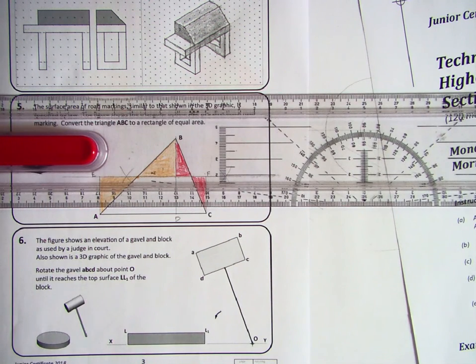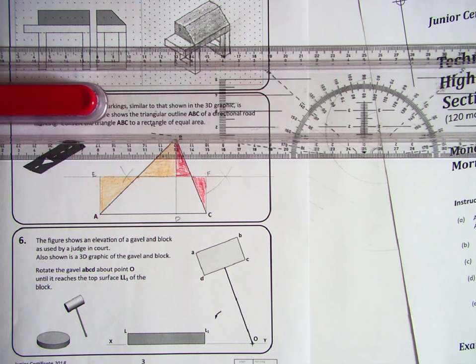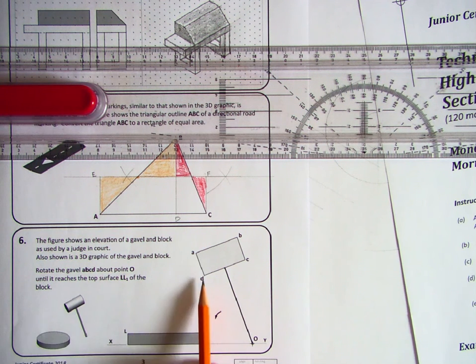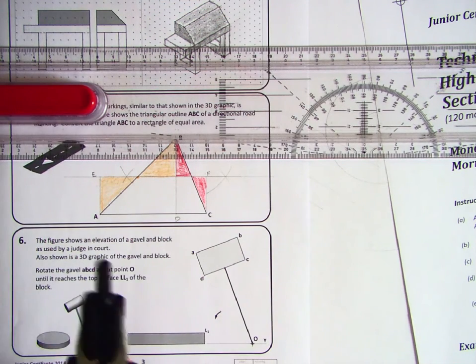Question 6. The figure shows an elevation of a gavel and block as used by a judge in court, also shown as a 3D graphic. Rotate the gavel ABCD about point O until it reaches the top surface LL1 of the block. So I want to rotate this until one of these points touches the top surface. D is going to be the closest point, so D is going to touch it first. O is my point of rotation.